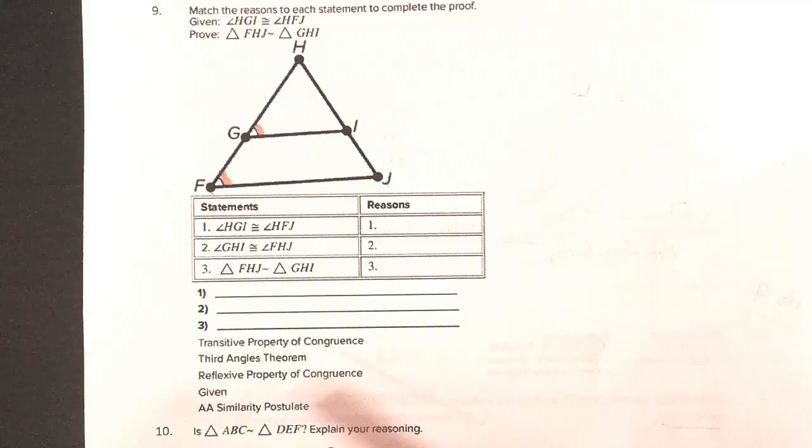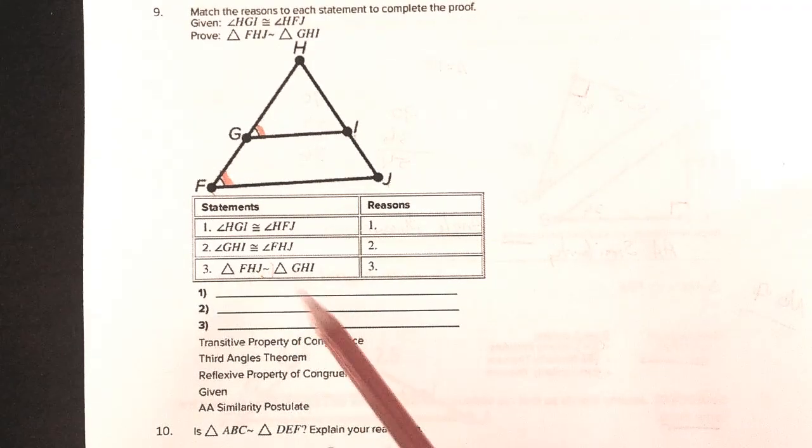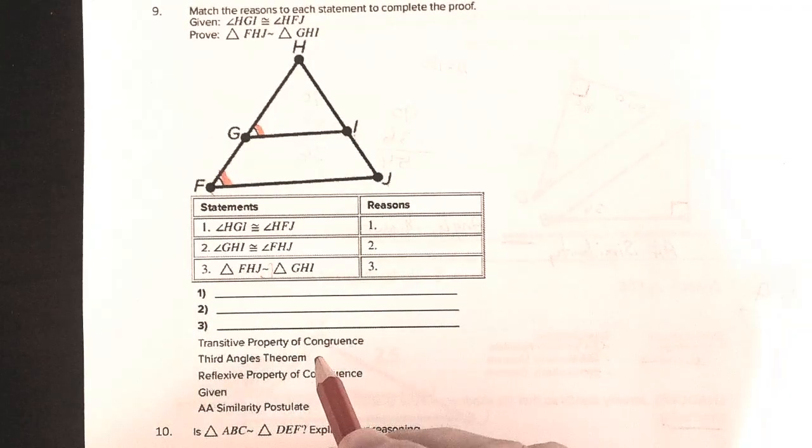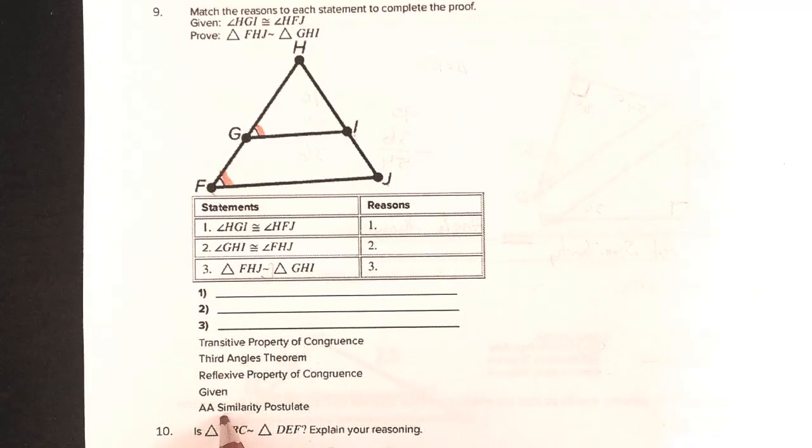You look down here just before we look at this. So we've got transitive property, third angle theorem, reflexive, given, and then angle similarity. Well, we're doing similarity, not congruence. So, that doesn't necessarily mean we won't use those, but we're going to go here. We just got to find that other angle. So we have an angle, we need a second one.